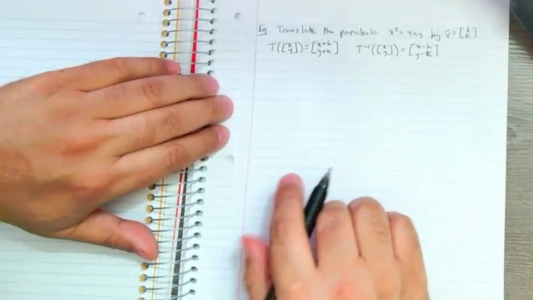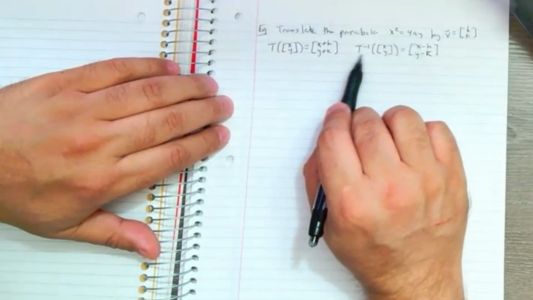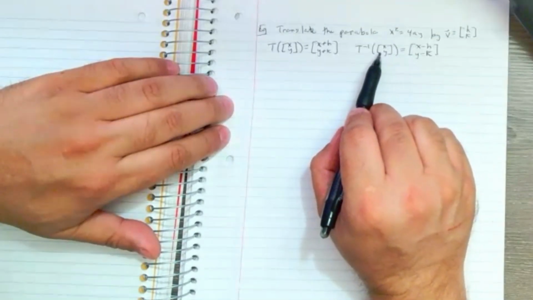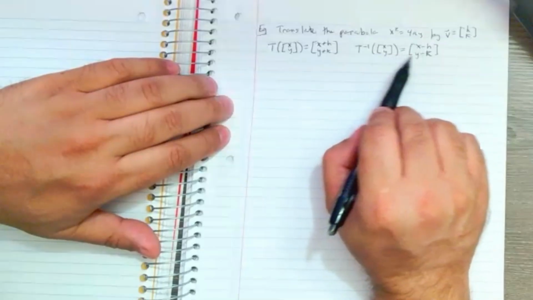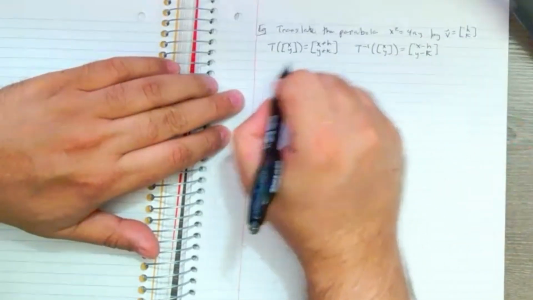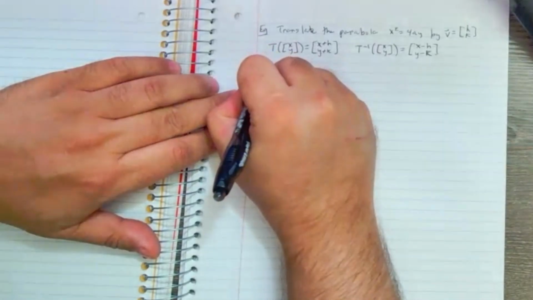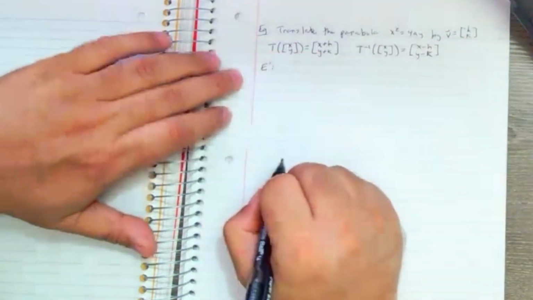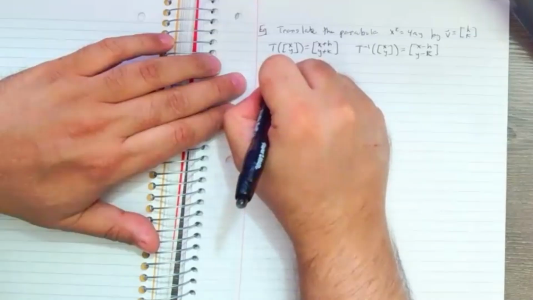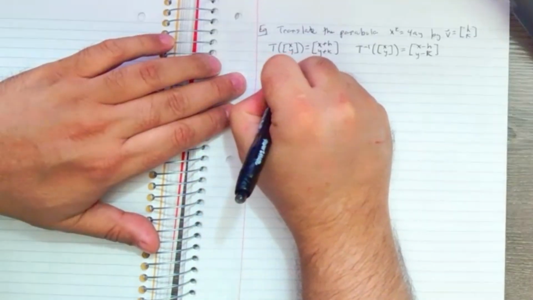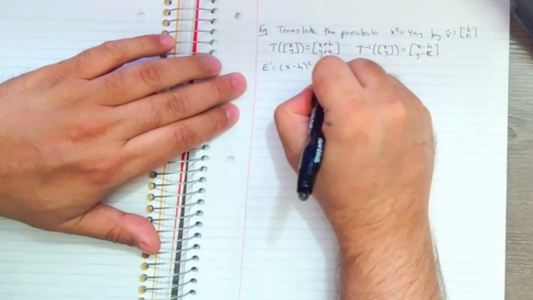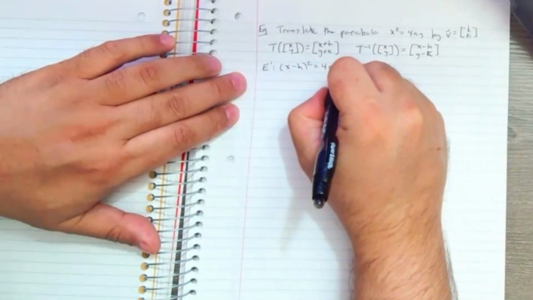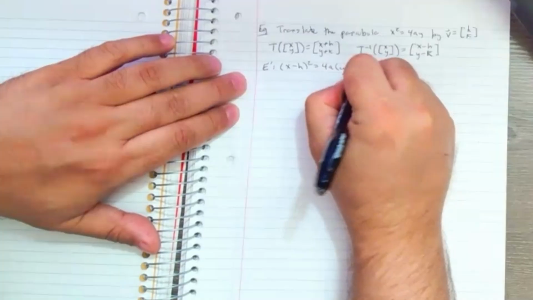So to apply the translation to an equation, we use the passive transformation. So anywhere we see x, we replace it with x minus h, and anywhere we see y, we replace it with y minus k. And so the new equation for the translated parabola is the quantity x minus h squared is equal to 4 times a times the quantity y minus k.